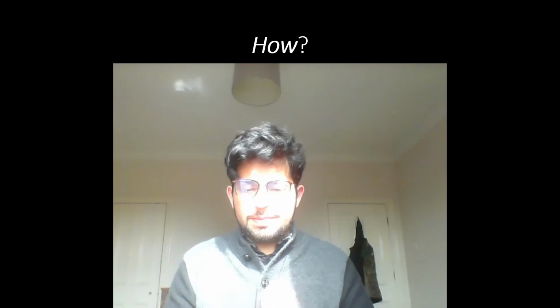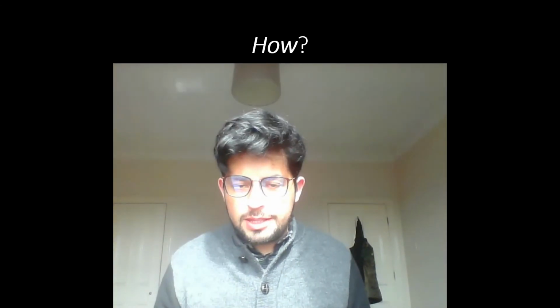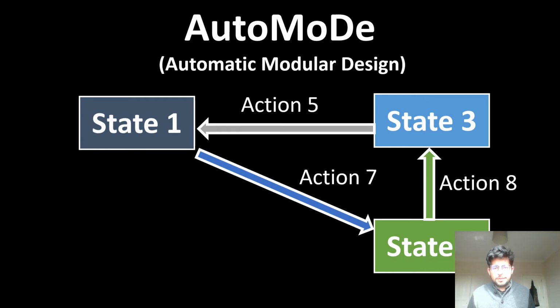So, okay, how do we do this? Before I explain the final state machine, what AutoMoDe does is very interesting. It tries different combinations of behaviors, and then it tries different combinations of actions.